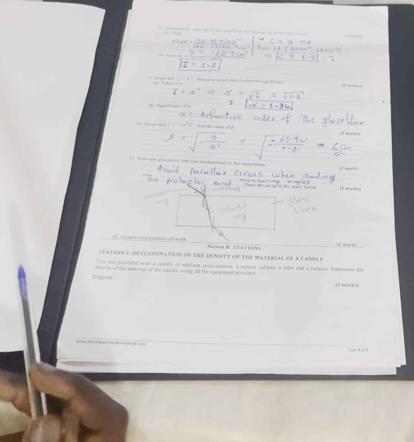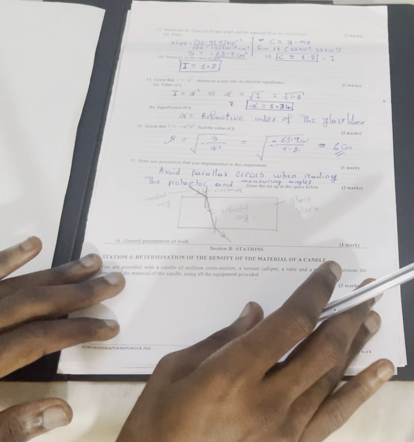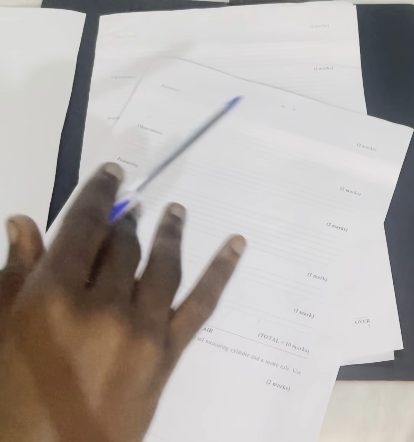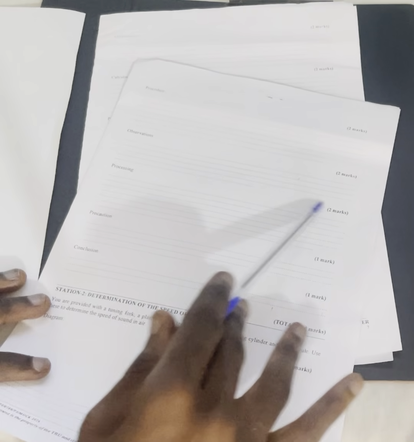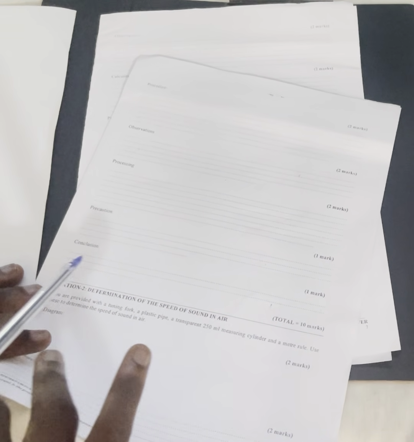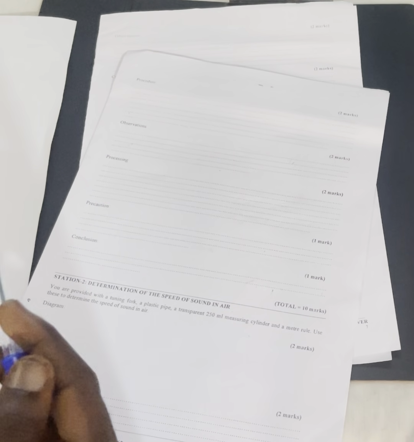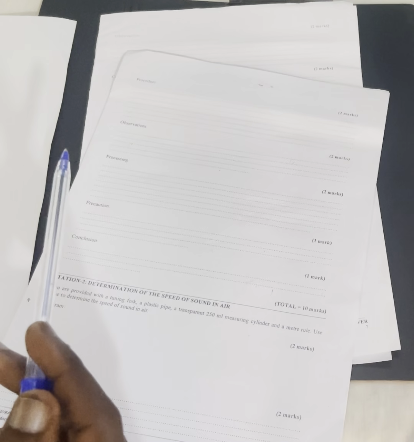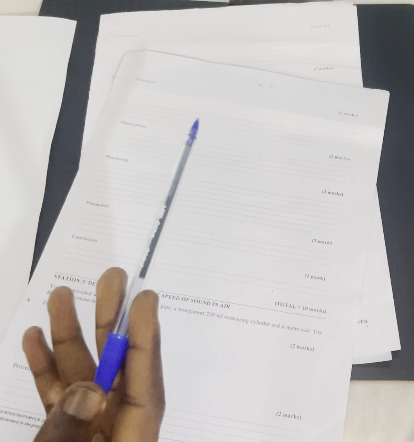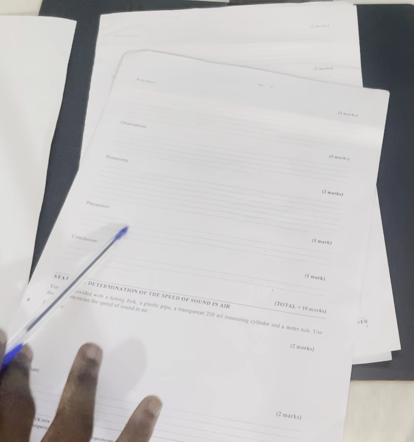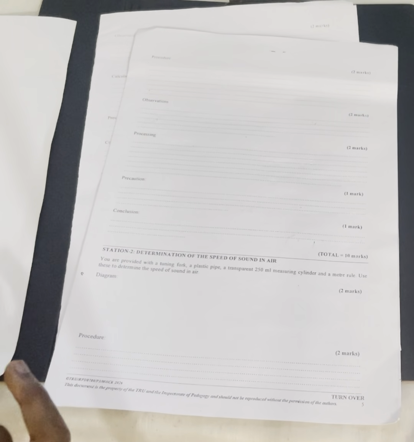As I said, when you are on your mainstream, before going to collect the data, first of all know what you are going to collect. Understand the station, then start filling: you put your diagram, you do your procedure, you leave space for the observation, you do your processing, precaution, and leave space for the conclusion. Since you already know what you are going to collect, you now go to the station and take your observation. Your observation is the data collection. Then you come back to your mainstream, fill all this, and you have all your marks.